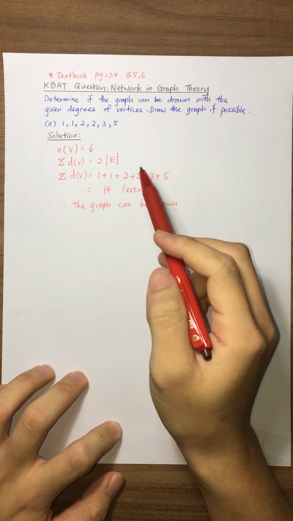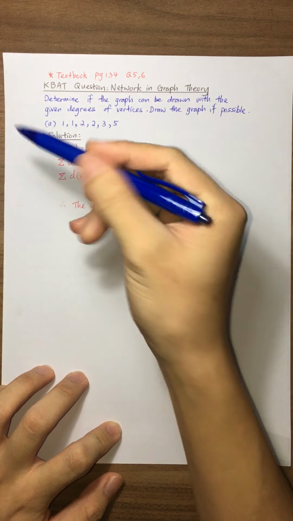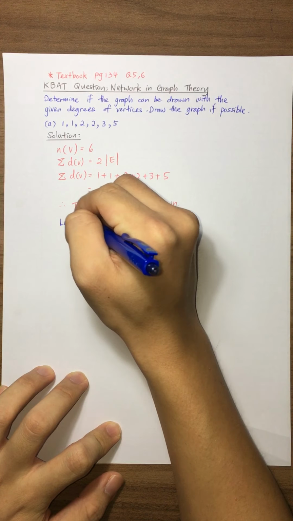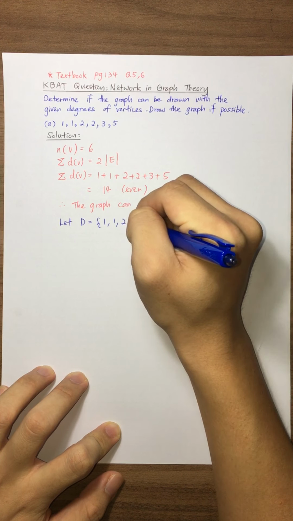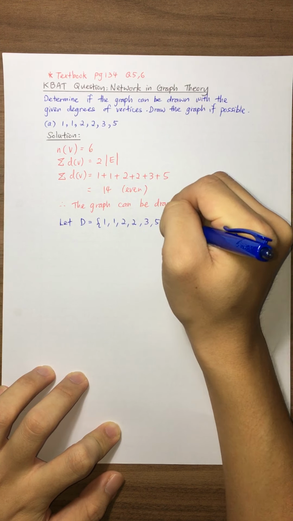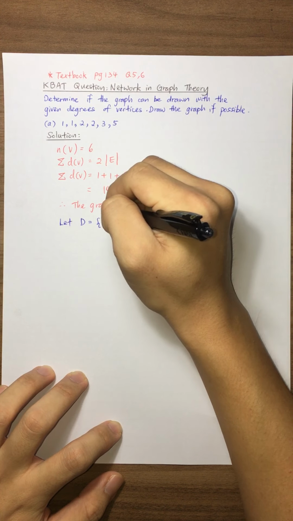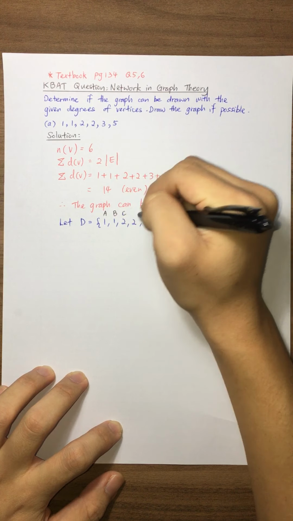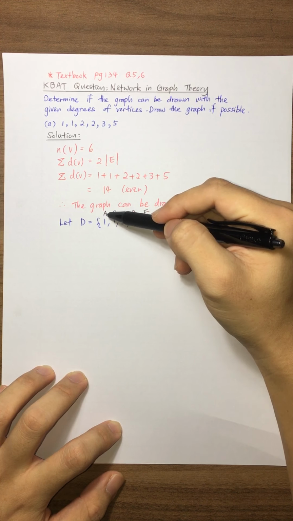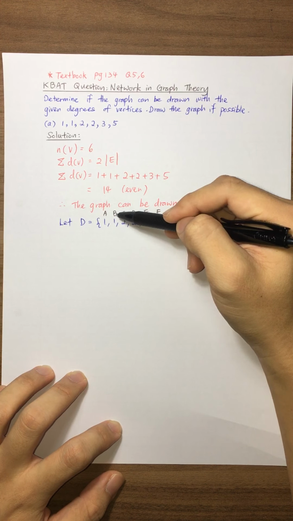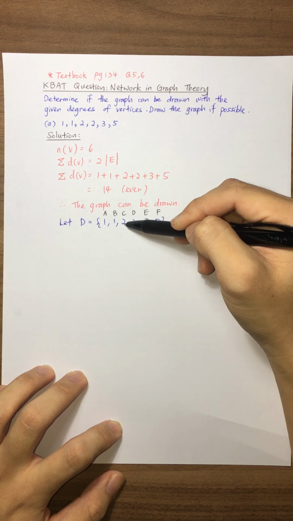So the next thing is we have to draw out the graph, right? So how do we draw out the graph? Let's define a set D that includes all the degrees of vertices: 1, 1, 2, 2, 3, and 5. And then we can label them. Let's say I label them A, B, C, D, E, F, meaning that the degree of vertex A is equal to 1, degree of vertex B is equal to 1, degree of vertex C is equal to 2, and so on.